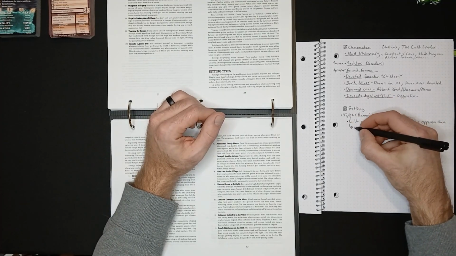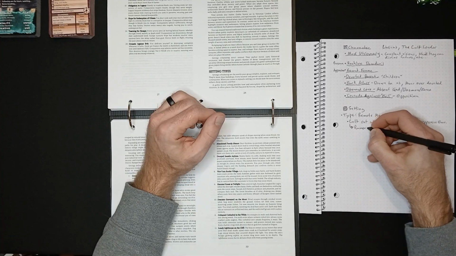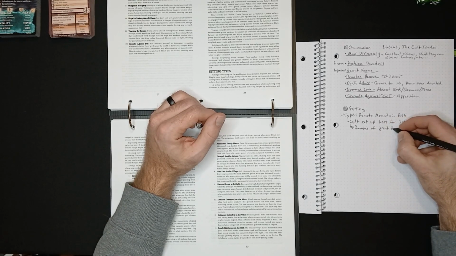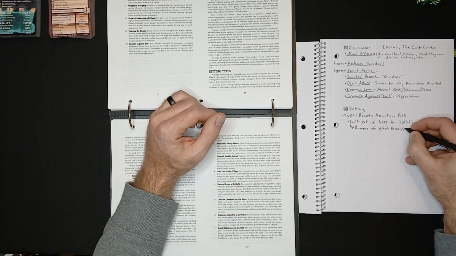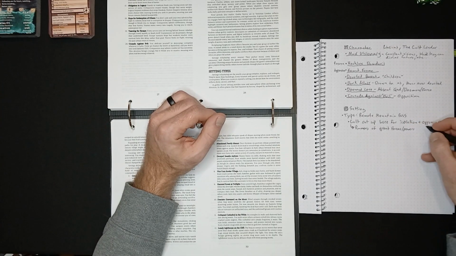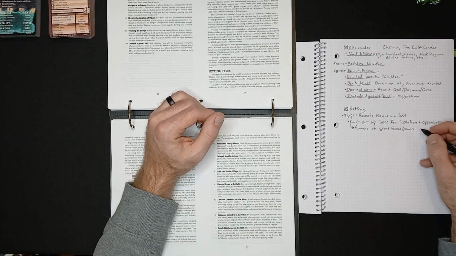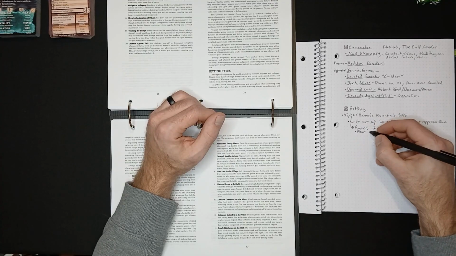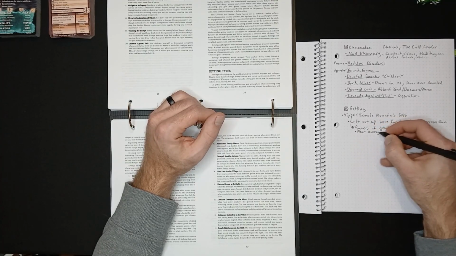So, rumors of great forces, powers, and we'll put fear among locals.